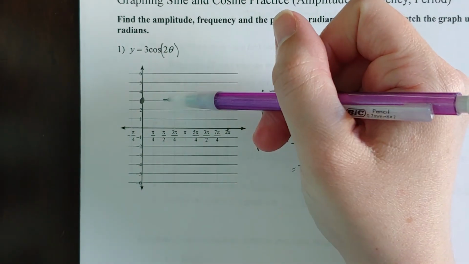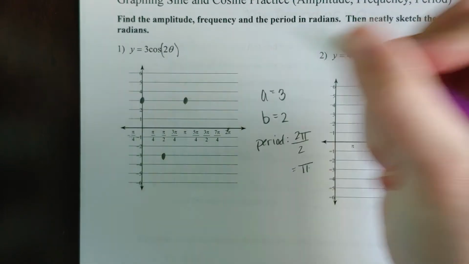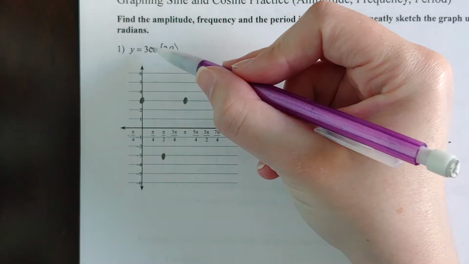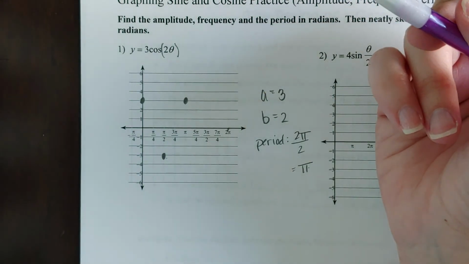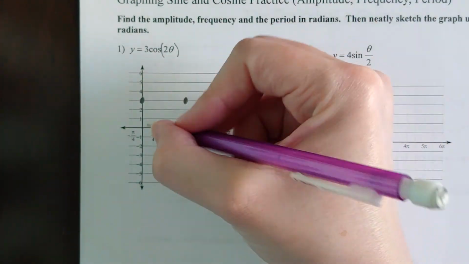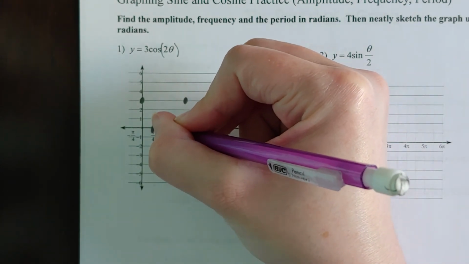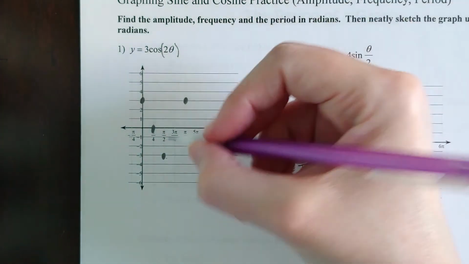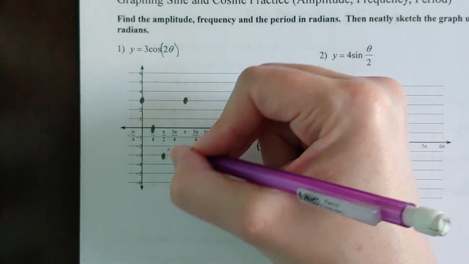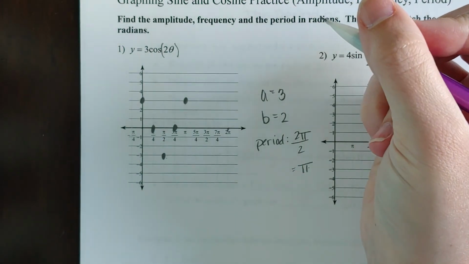In the very center, cosine is at its low point, so -3, because you go 3 down from the middle, which for us is the x-axis. In between these first 2 points, so 0 and pi over 2, it's going to cross. So at pi over 4, it crosses. In between these last 2 points, it's going to cross. So it crosses right here.